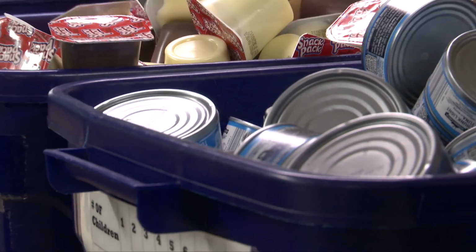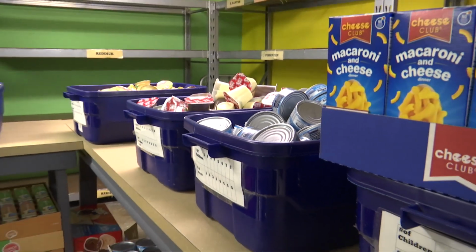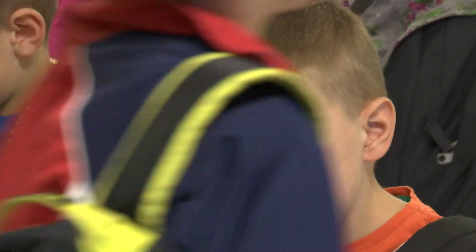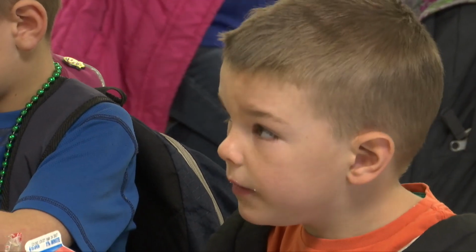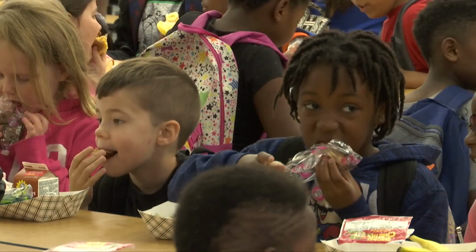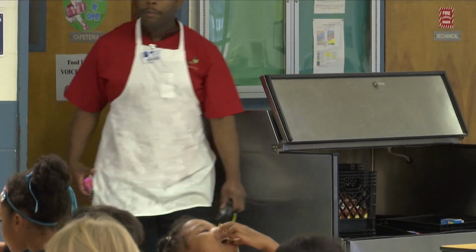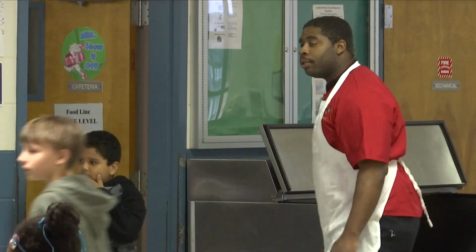And when they come back to school they're very hungry, and it's hard to learn when you're hungry. Interfaith's weekend backpack program is very necessary. We see sometimes a behavioral difference in students when they come back to school from the weekend because they didn't eat over the weekend, and they eat 2 or 3 breakfasts in the morning. They'll take food from other students. Sometimes they try to sneak food out of the cafeteria.